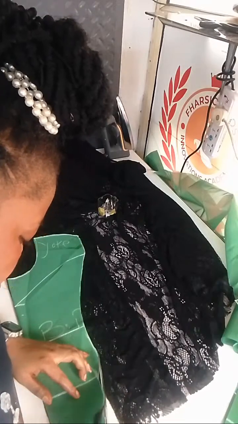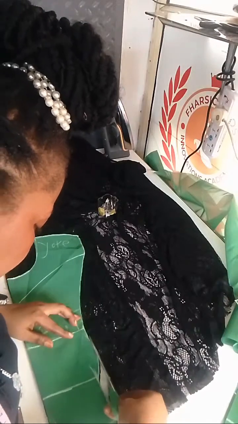So the back panel of this dress is not going to carry this lace.